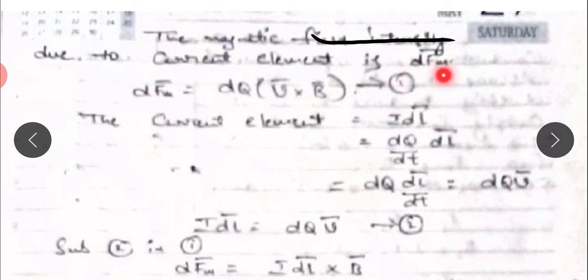The current element formula is I into dl bar. We can write current I equals dq by dt, the rate of change of charge equals electric current. So I dl bar equals dq by dt into dl bar, or dq into dl by dt. Differential length by differential time equals velocity. So it equals dq into v bar. It means I into dl bar equals dq into v bar. This is equation number 2. Now substitute equation 2 in equation 1.